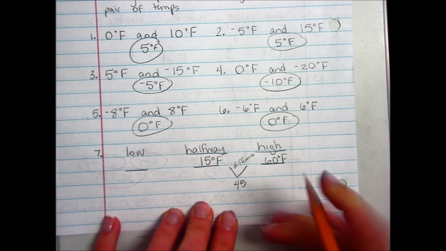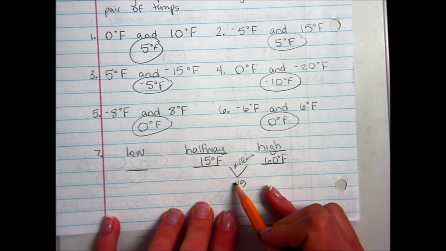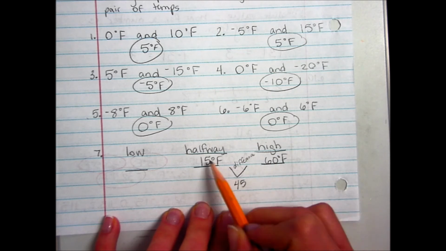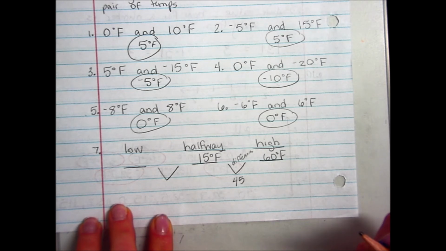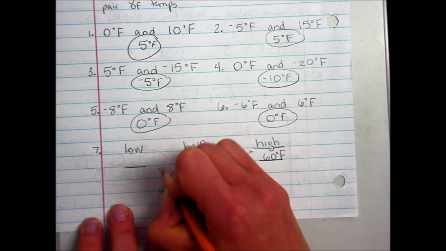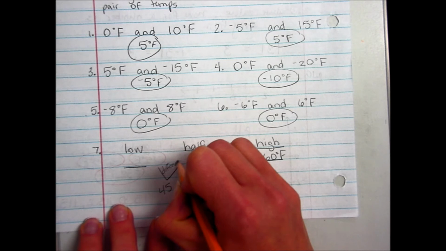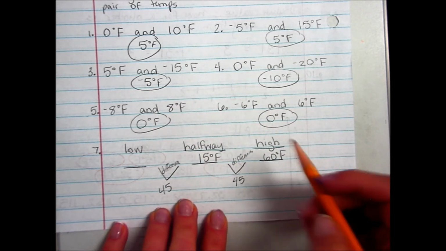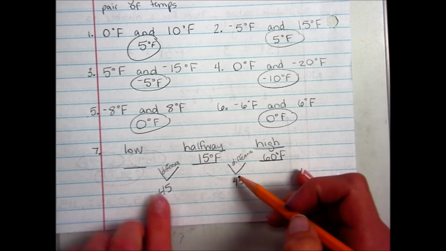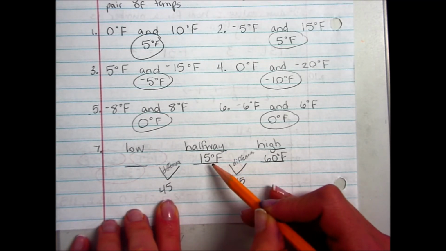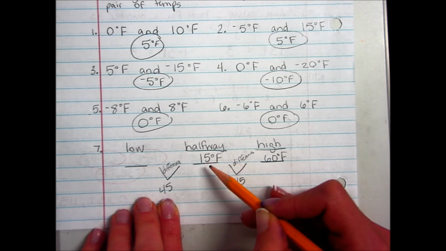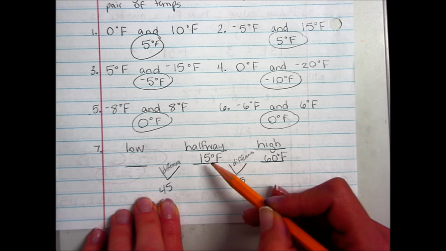Okay, so if this is a halfway point, if this is the difference between these two, then what must the difference between these two also be? 45. All right, so now we need to figure that low number, and it's got to be 45 less than this 15. Okay, so it has to be a negative. So you know it'll be a negative number. Very good. Stop trying to use those calculators. I want you to use your brain.